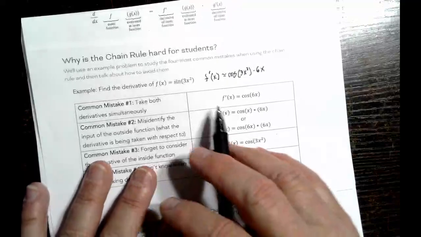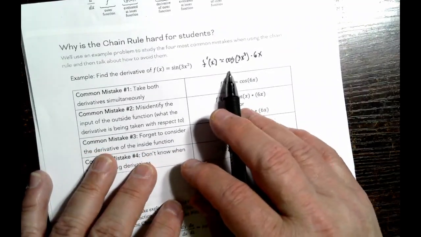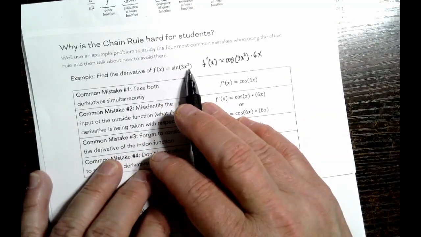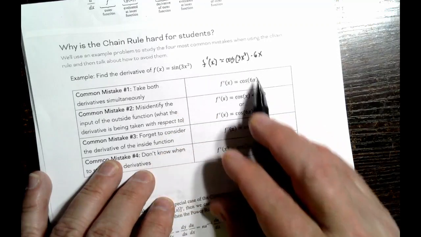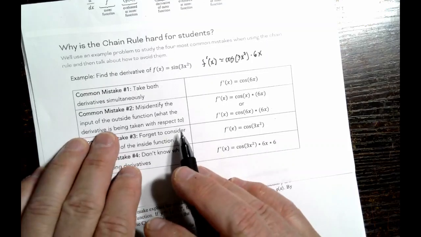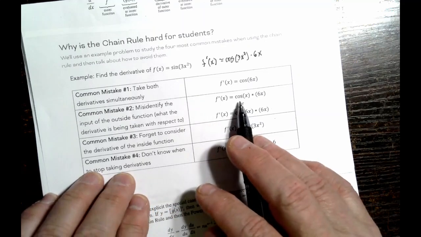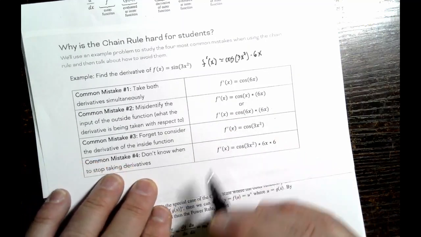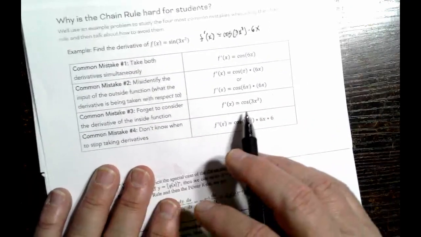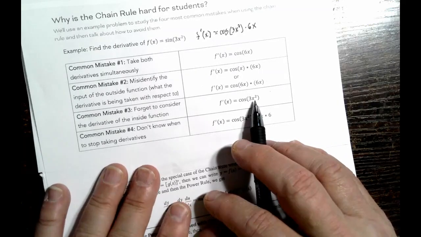Now, sometimes people, when they take the derivative, they take both derivatives at the same time, the derivative of the 3x squared and the derivative of sine. No. You take the derivative of just the outside, leaving the inside alone, and then you follow that with the derivative of the inside. Sometimes you mistakenly identify the inside input of the outside function, and so you might say cosine x times sine x or cos 6x 6x. No. Sometimes people forget to take the derivative of the inside function. Don't forget to do that.